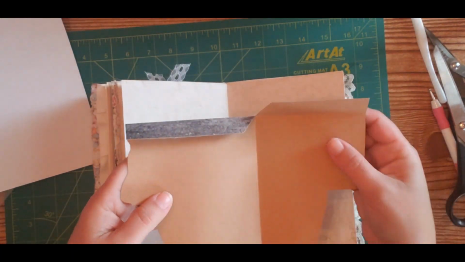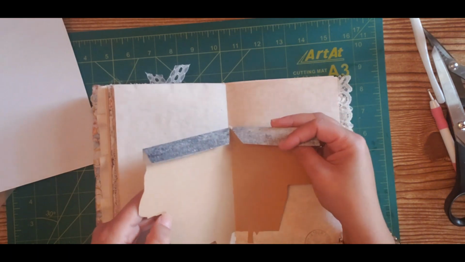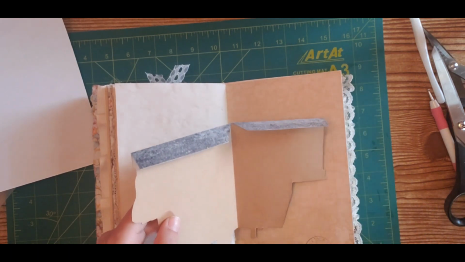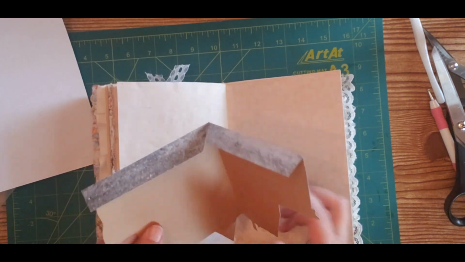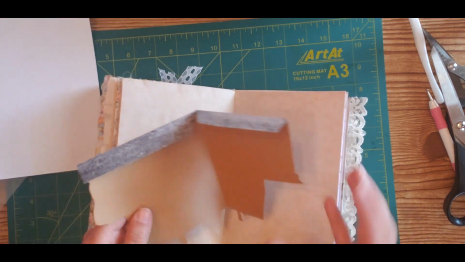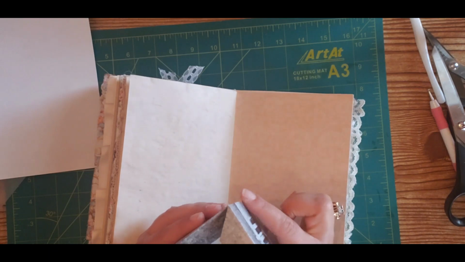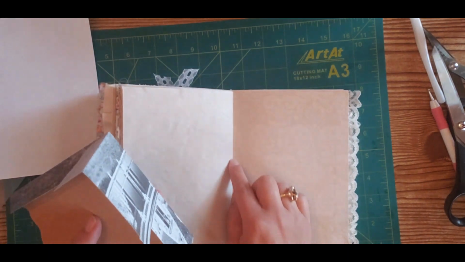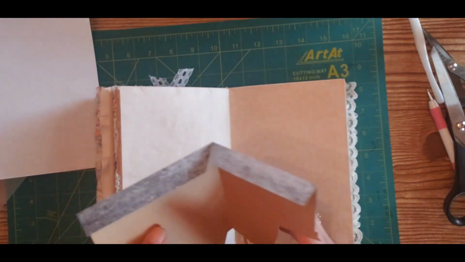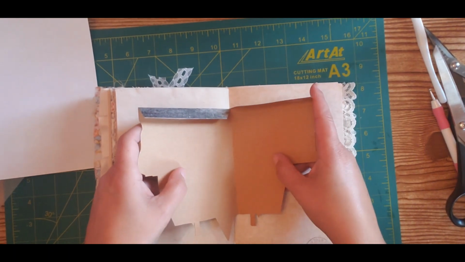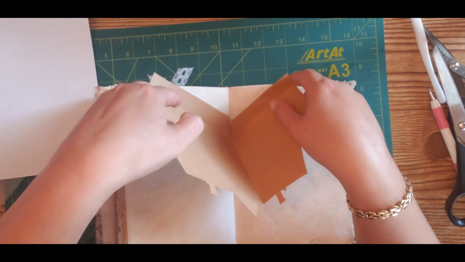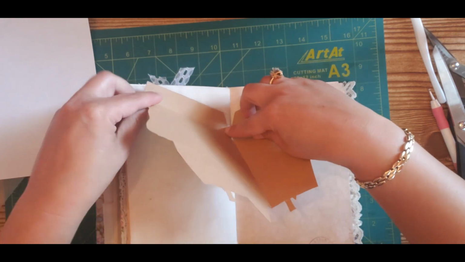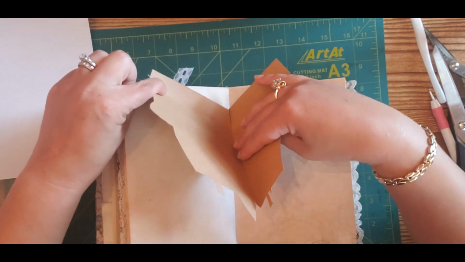And now this is very important. Make sure you align the fold on your card, on your pop-up mechanism. Make sure that you align this center fold with your fold on your paper, like that. And I'm going to go all the way to the top here. I'm going to angle it. See my angle?